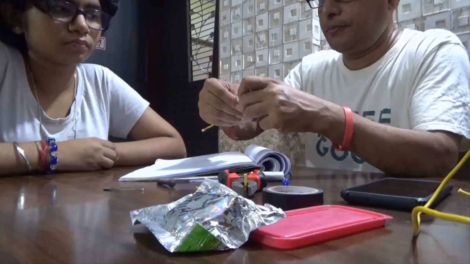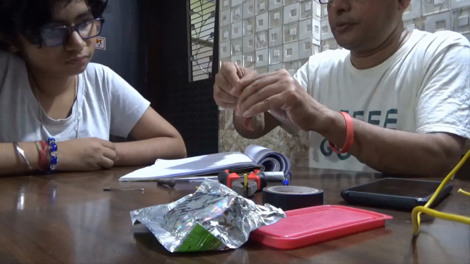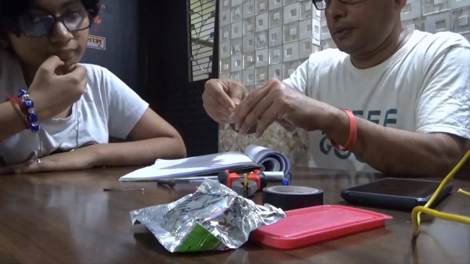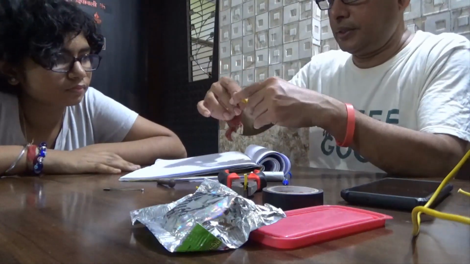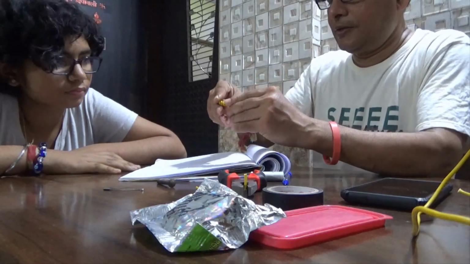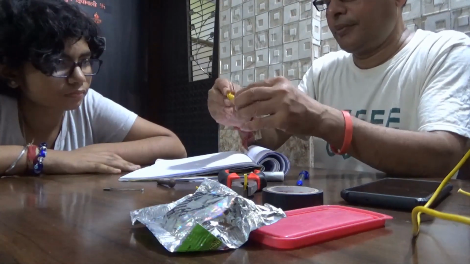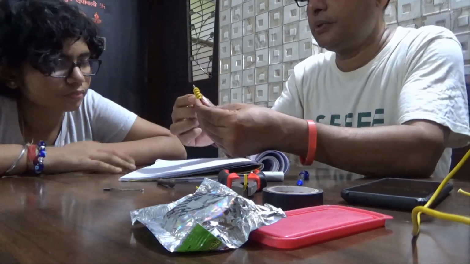This type of coil is called a solenoid. What is a solenoid? A solenoid is basically a coil. So let us bind this. See how it looks.